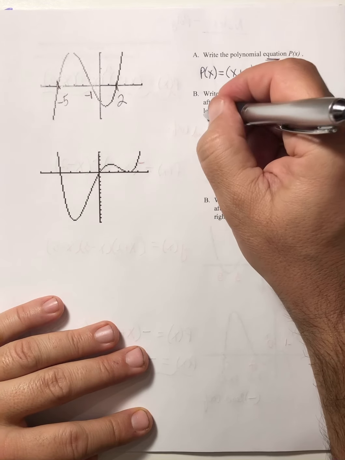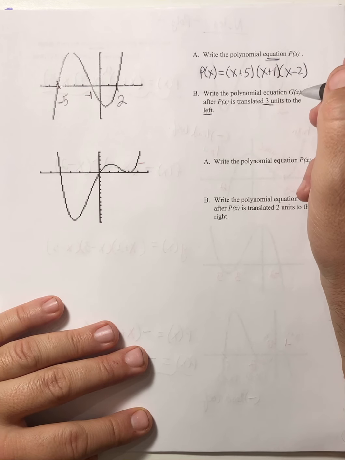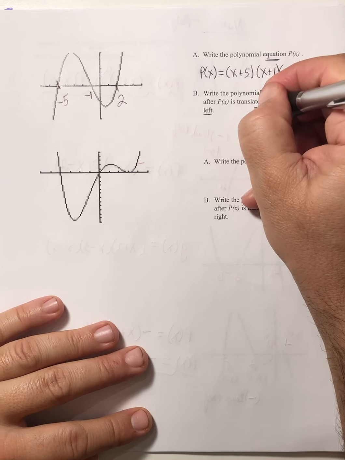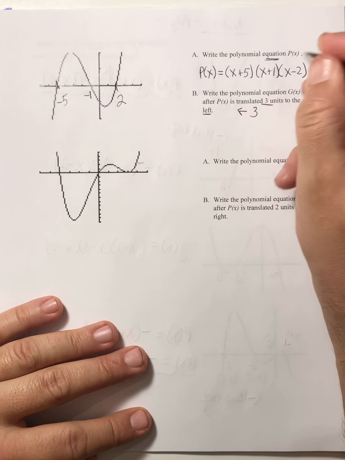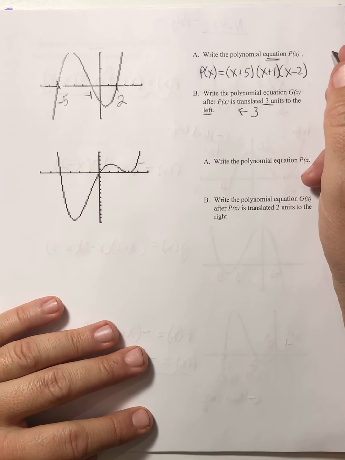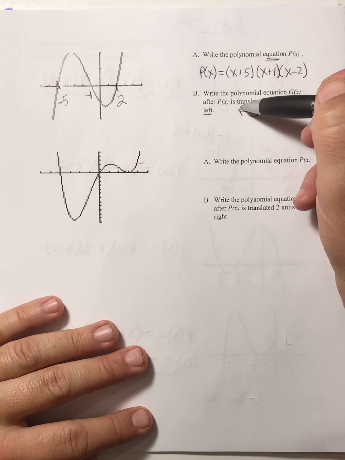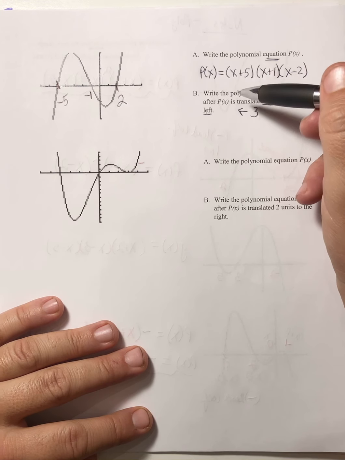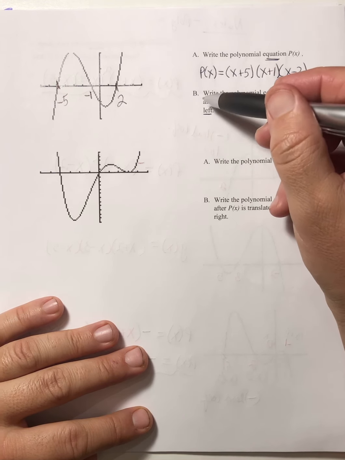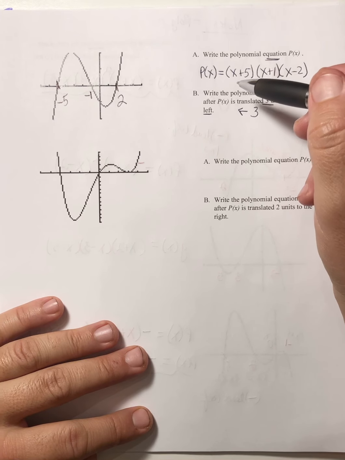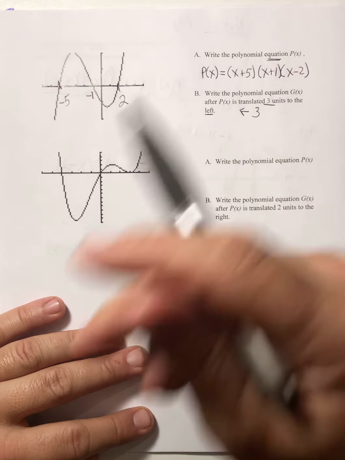What does that mean, 3 units to the left? That's right, 3 going this way. So that means we're subtracting 3 from all of our x's.